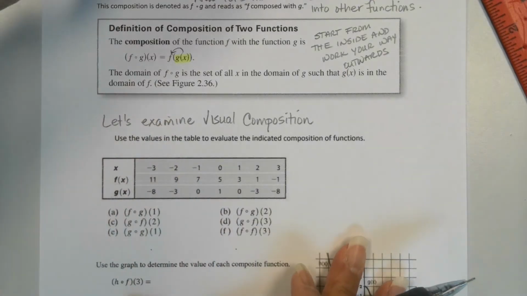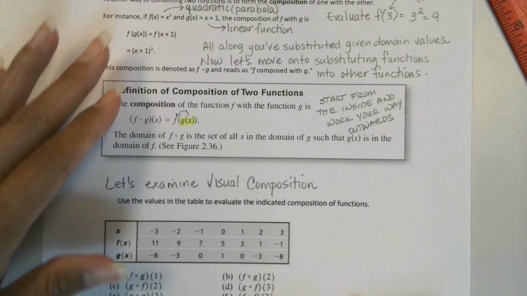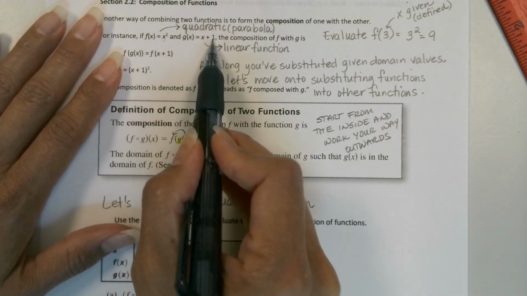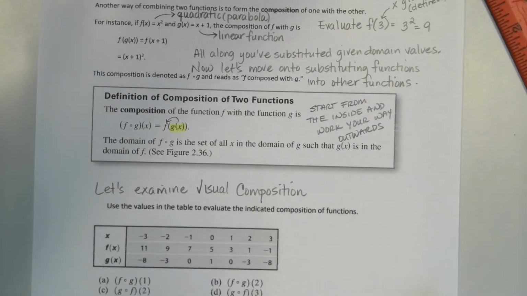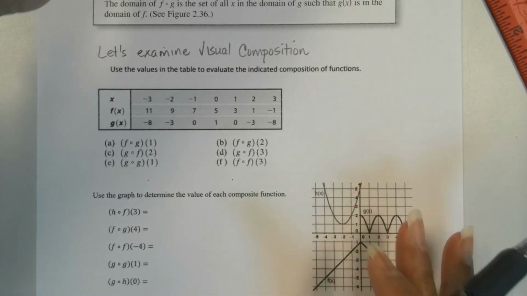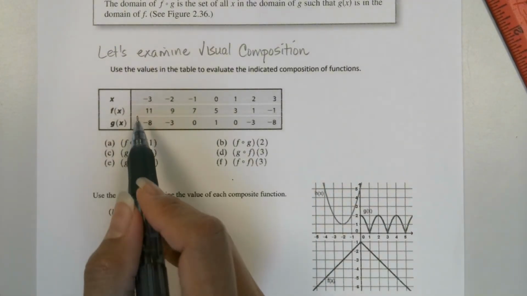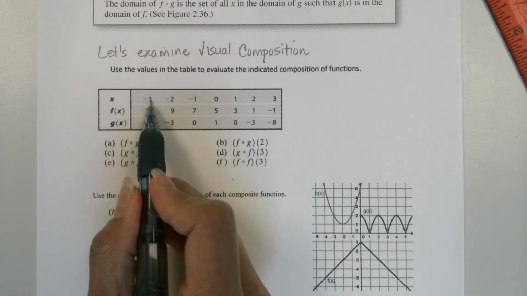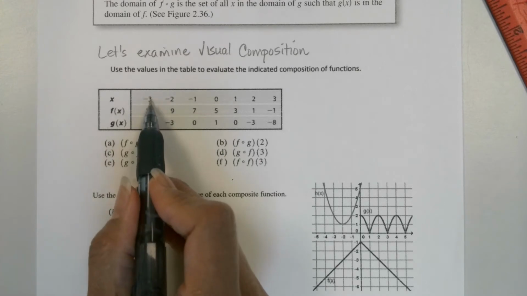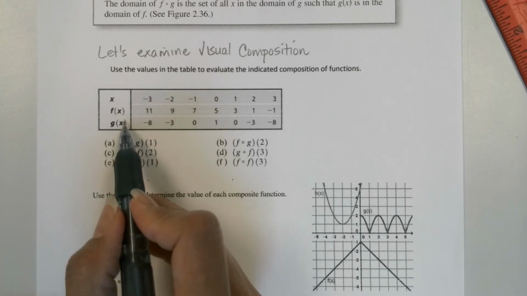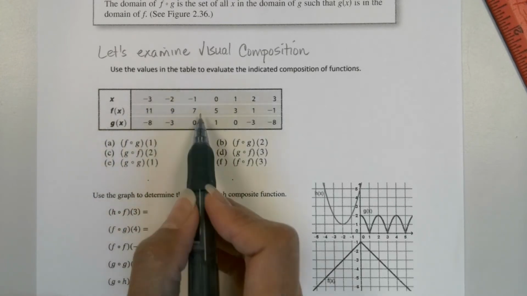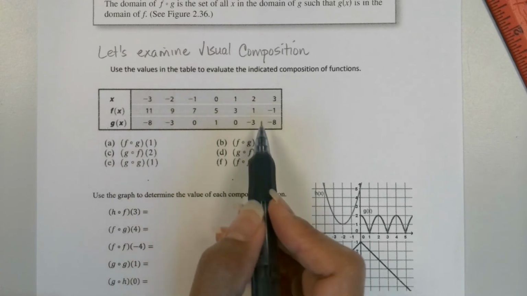If you notice here at the beginning of our notes, they told us what f and g were. They told us f was x squared. They told us g was x plus 1. In the table, they do not give us that definition. They just told us, hey, we already did the work for you. Here's the answer. So they're telling us, when you plug x into the f of x function, this is the answer you're going to get. When you take this x value, -3, and you plug it into the g of x function, this is going to be your answer. And you repeat that, and this is how they compiled this table.